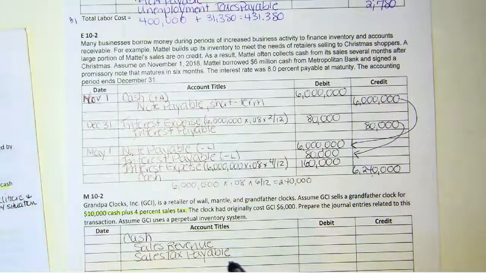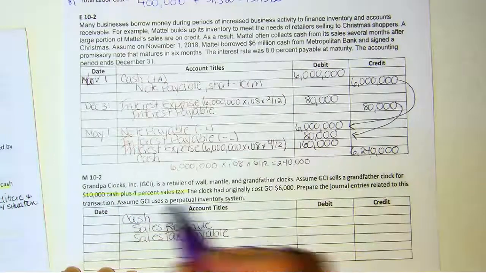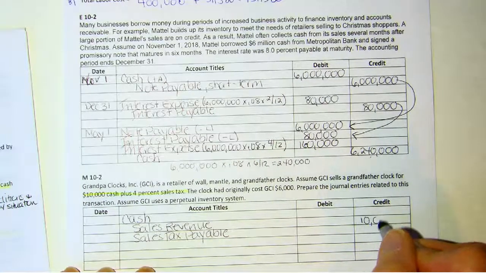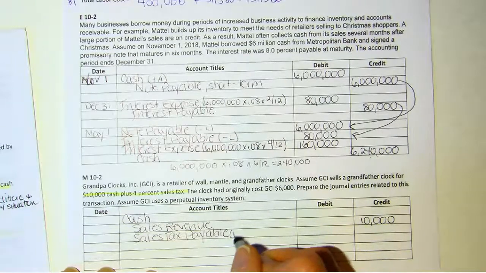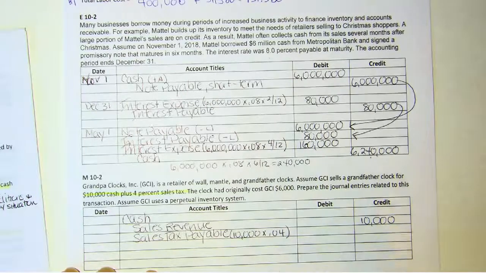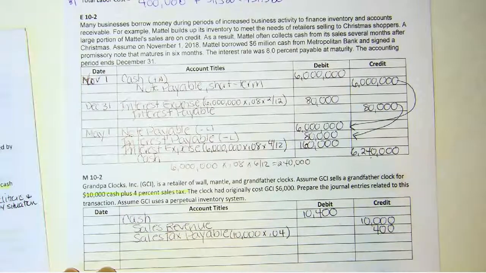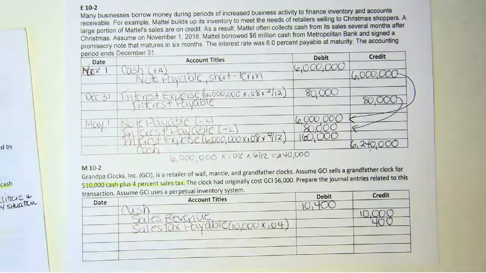Okay, well, we have to calculate the sales tax and add it to the revenue to figure out how much cash we're going to receive. So let's see. The grandfather clock selling price was $10,000, and to calculate the tax we multiply 10,000 times 4%, and that would be $400. So in all, the retailer should be collecting $10,400. Now, if it was a sale on account, instead of debiting cash, we would debit accounts receivable. But there's one more trick to this one.